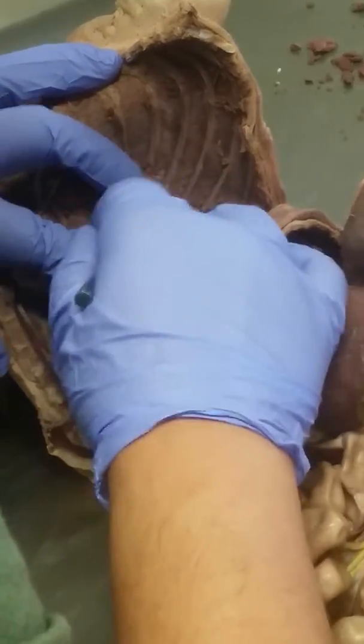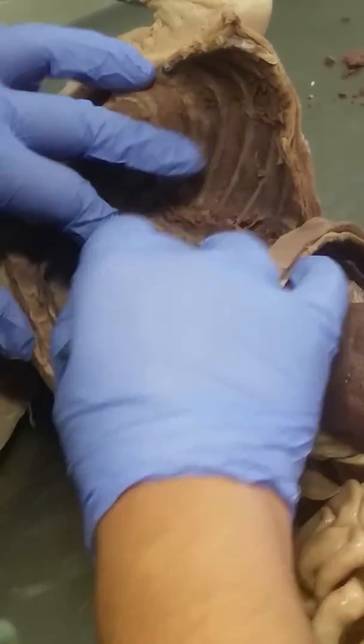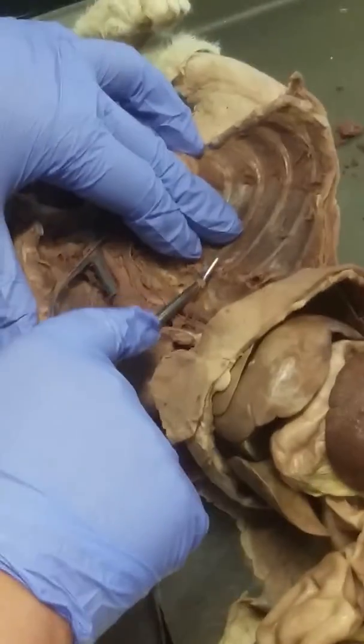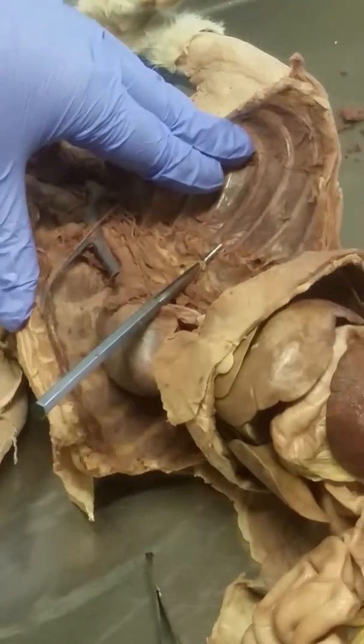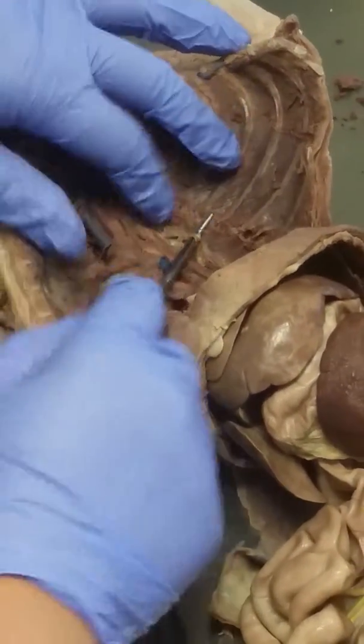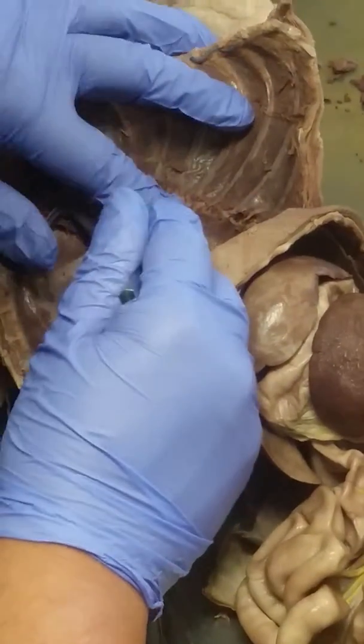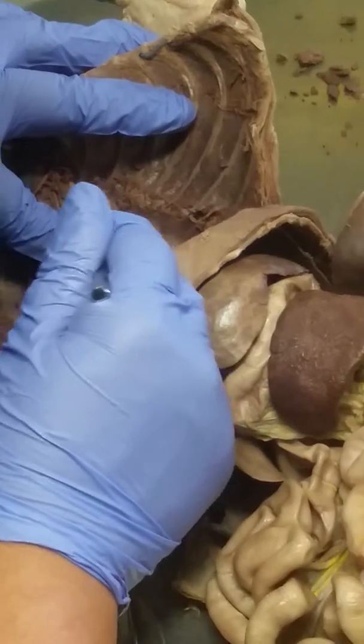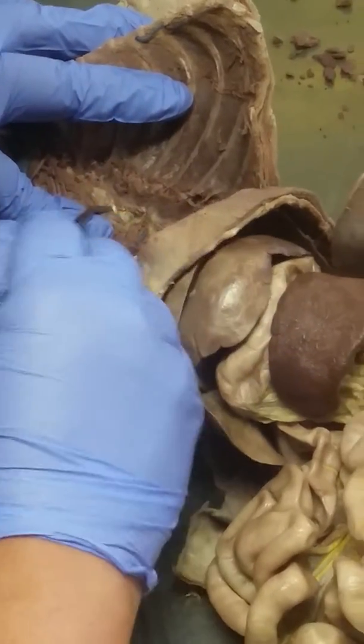No, that's not the esophagus. There it is. So this thing I'm lifting up.